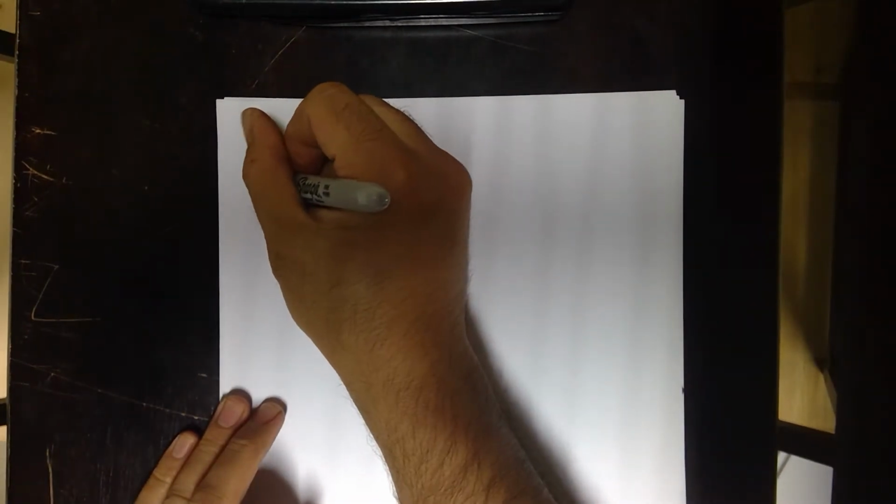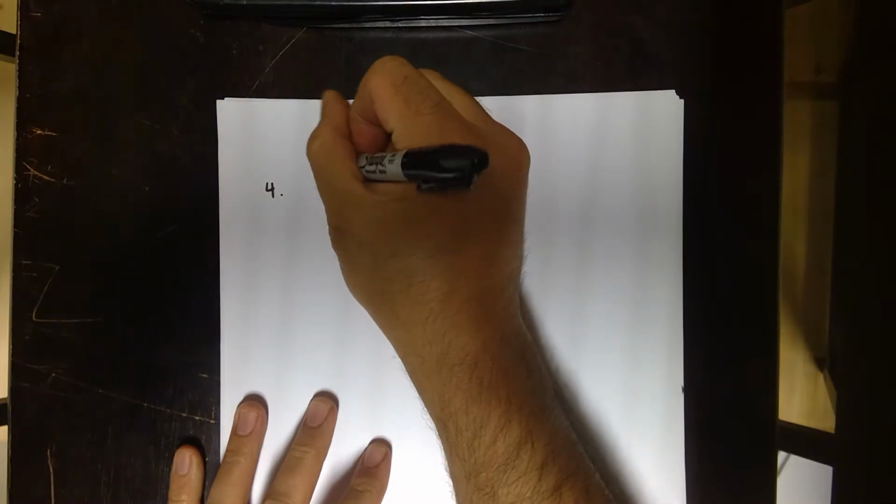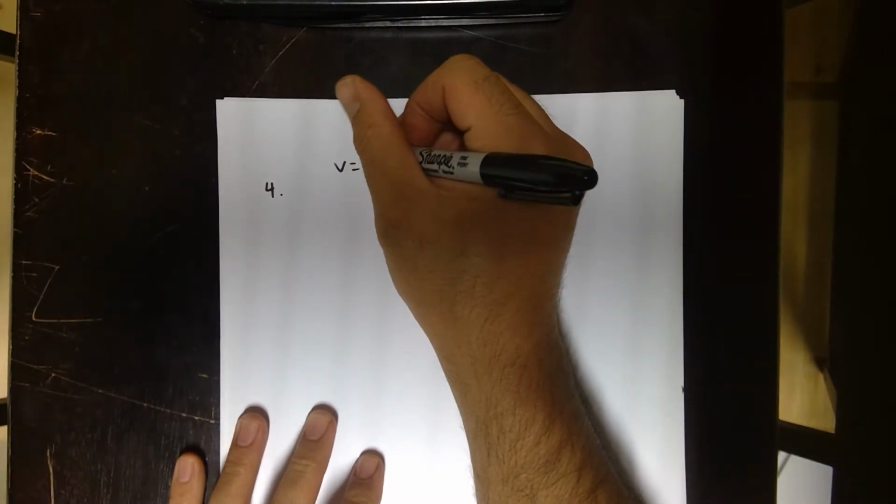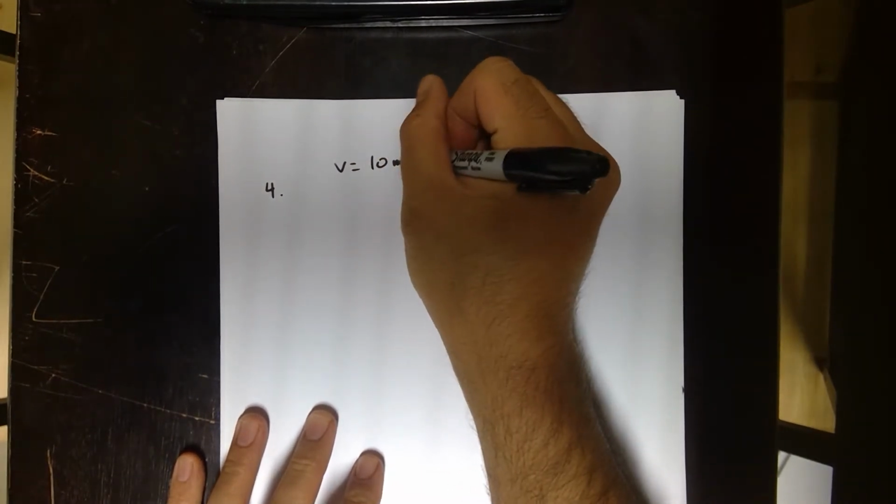The first one I really want to look at is number 4, because it was a while ago when we did traveling waves in general as opposed to standing waves. You're given a graph like this, a displacement versus time graph right here. We're also told that this wave is traveling at a speed of 10 meters per second. So the velocity of the wave is 10 meters per second.